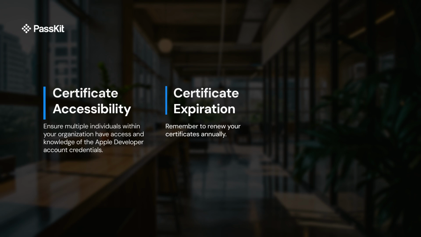Before we wrap up, I want to share some very important considerations. When setting up your Apple developer account, ensure that multiple individuals within the organization have access and knowledge of the account credentials. Failure to renew your certificates will have direct consequences. Firstly, you won't be able to issue new passes for the associated live project, and secondly, you will not be able to update any existing passes. I strongly recommend setting a calendar reminder to renew your certificate before it expires.